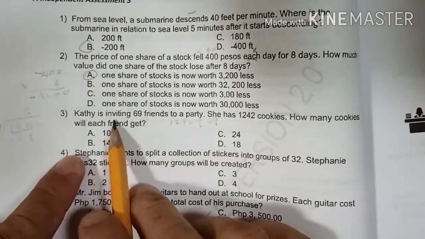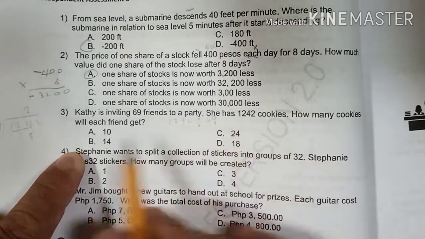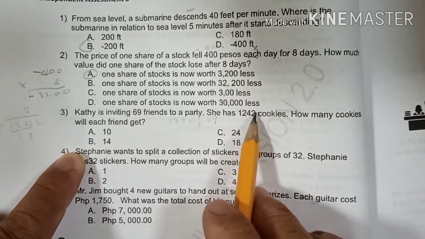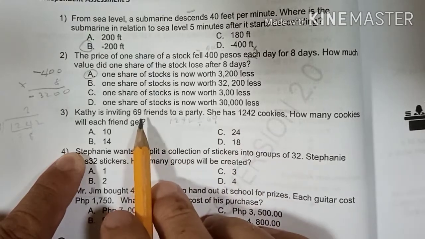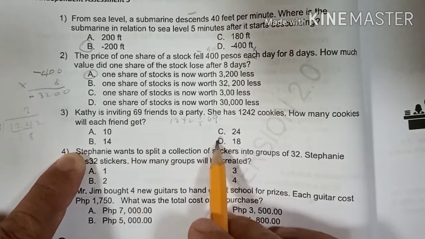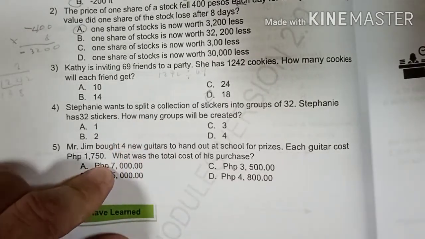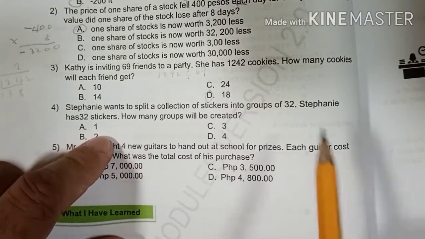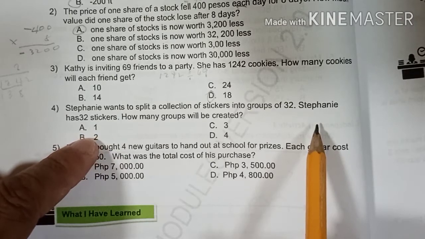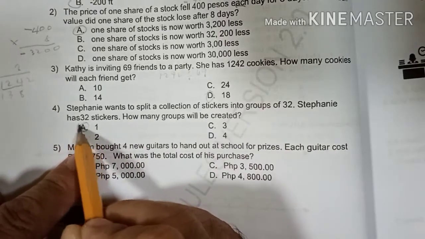Okay, number 3. Kathy is inviting 69 friends to a party. She has 1,242 cookies. How many cookies will each friend get? So, 69 friends, 1,242 cookies, and each friend receives the same amount. Therefore, this is divide. 1,242 divided by 69 is 18. Okay, number 4. Stephanie wants to split a collection of stickers into groups of 32. Stephanie has 32 stickers. How many groups of 32 will be created? The answer is 1. Only 1 group of 32.